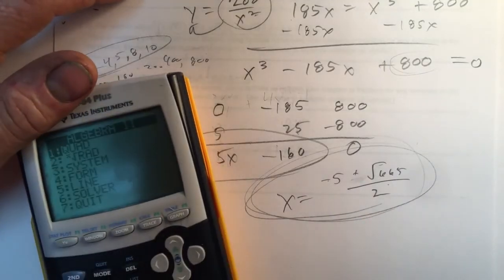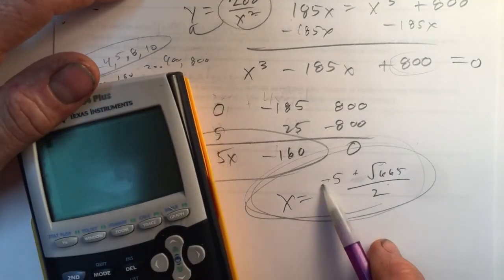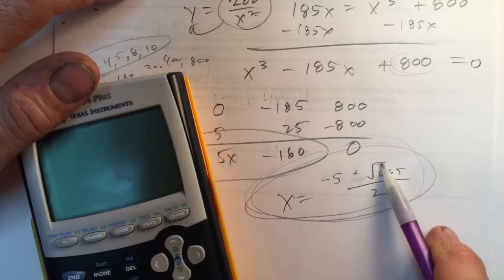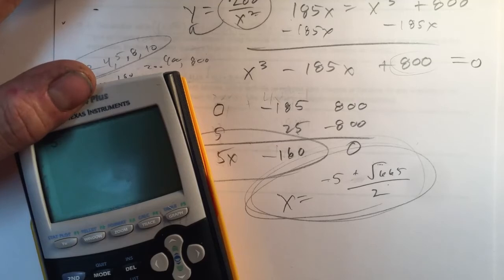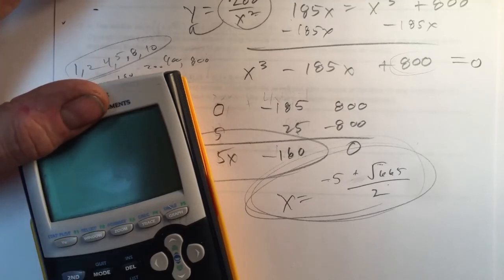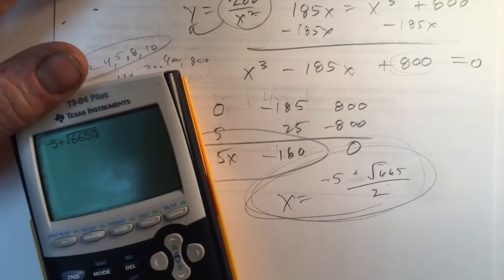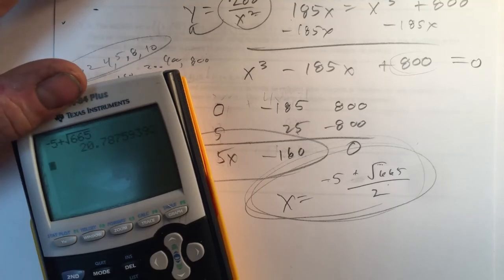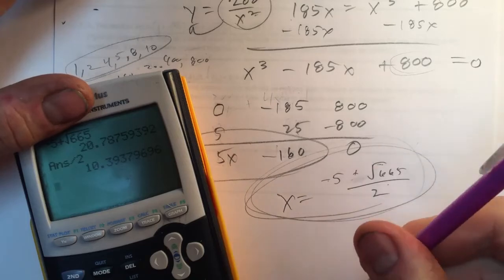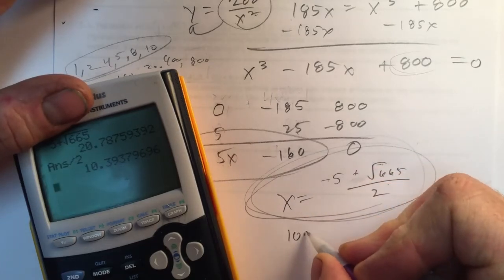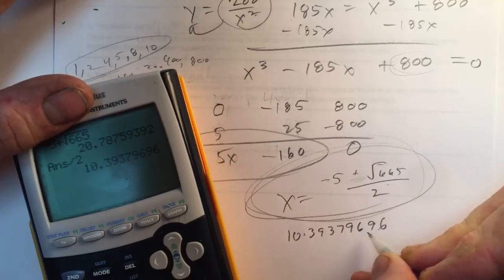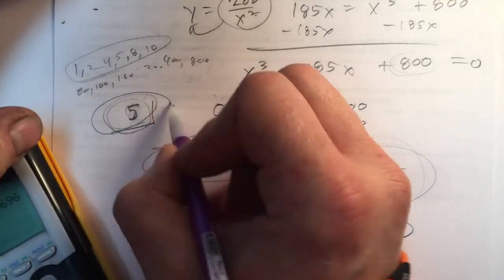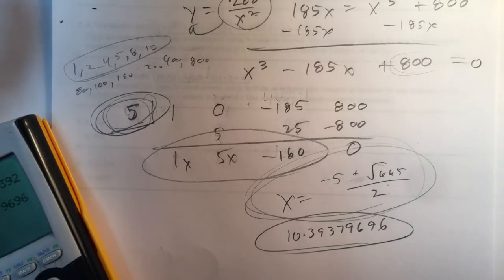So negative 5 plus radical 665, enter, divide by 2, and I get 10.39379696. There's my 2 answers for x.